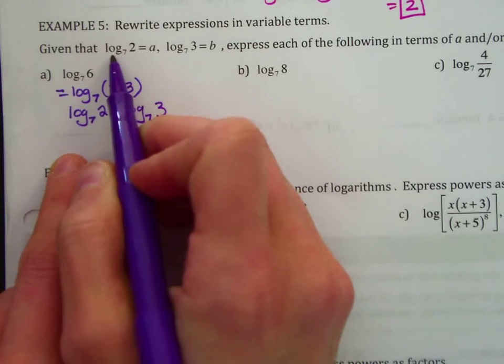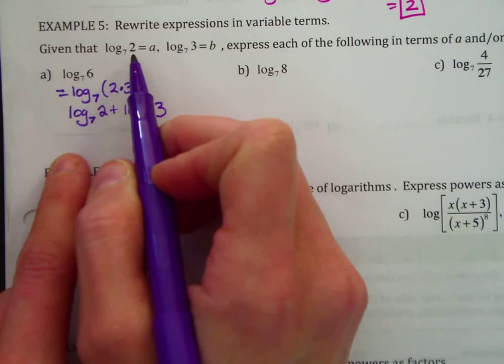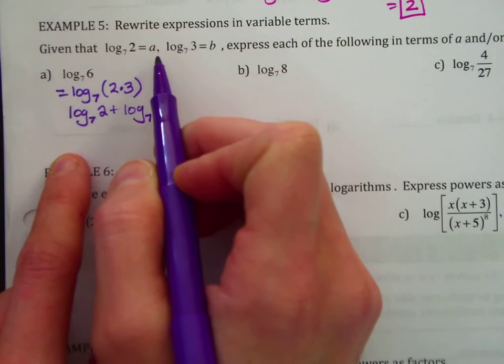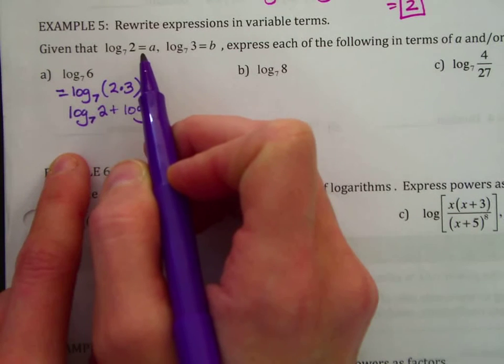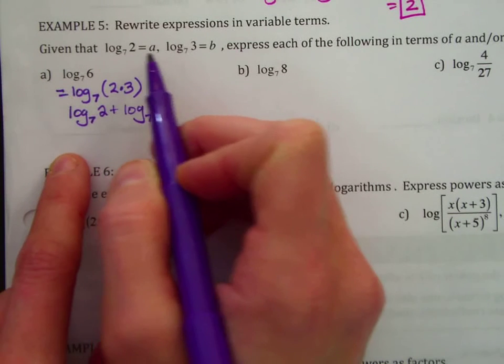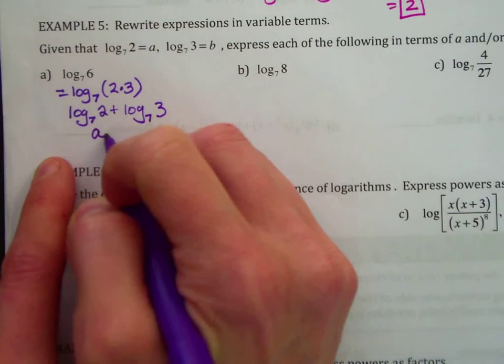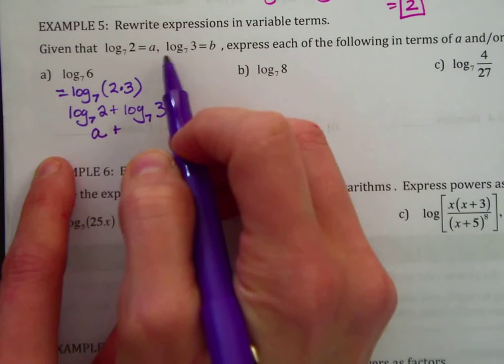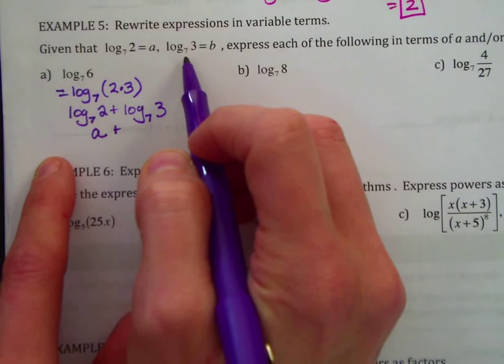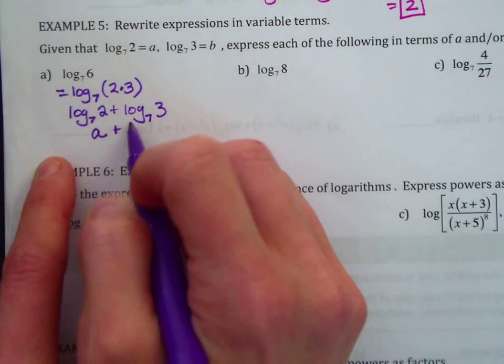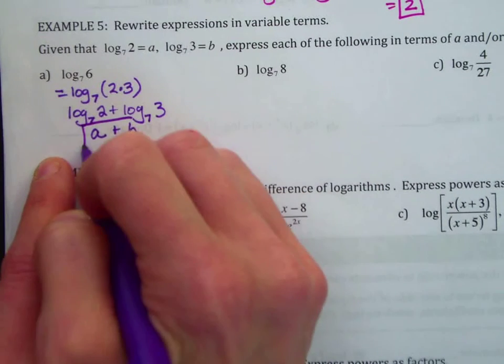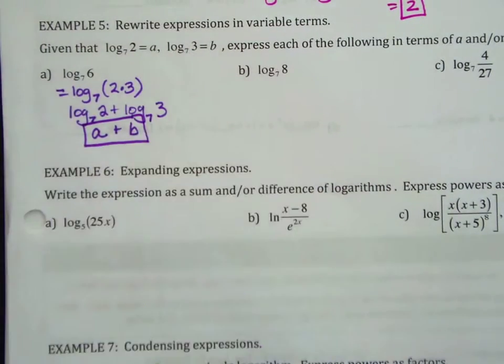But what is log base 7 of 2 equal to? A. And log base 7 of 3 equals B. So your final answer is just A plus B. See how that works? Okay.